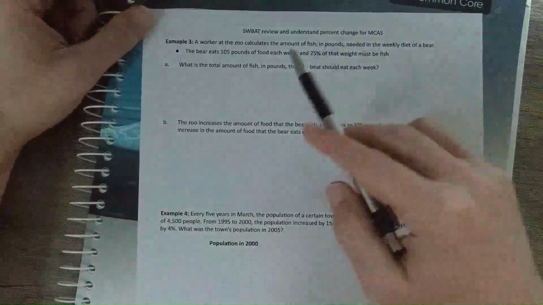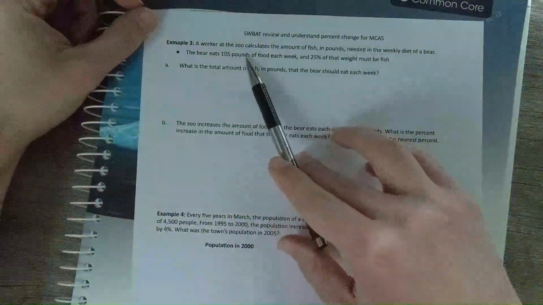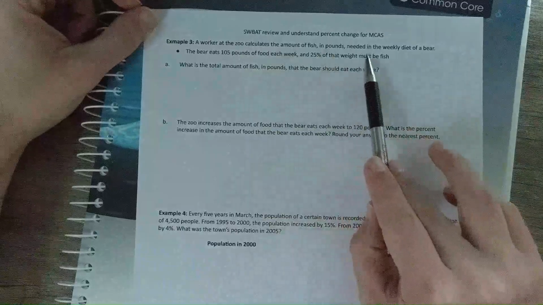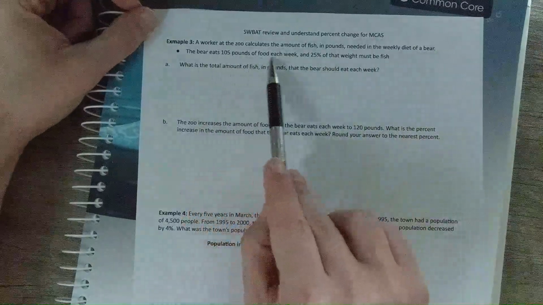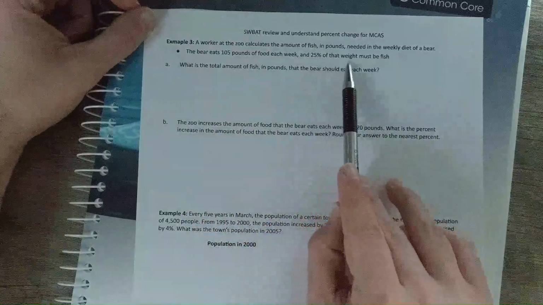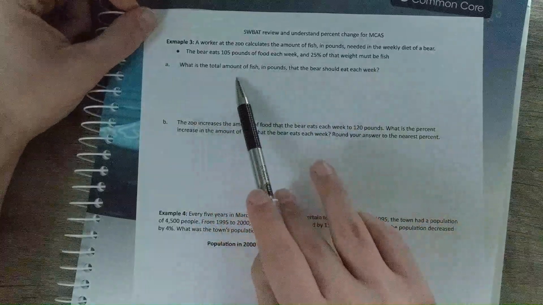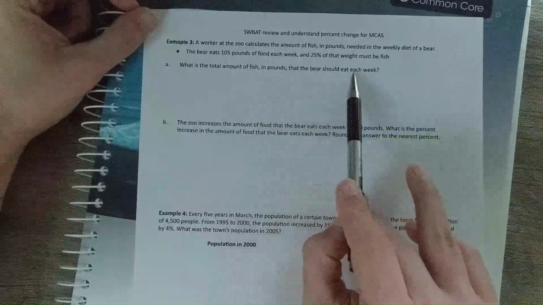All right, here we're going to do example 3. A worker at the zoo calculates the amount of fish in pounds needed for the weekly diet of a bear. The bear eats 105 pounds of food each week. 25% of that weight must be fish. What is the total amount of fish in pounds that the bear should eat each week?